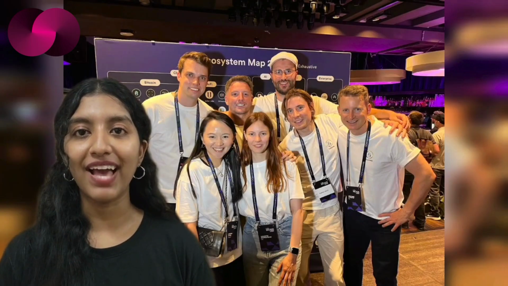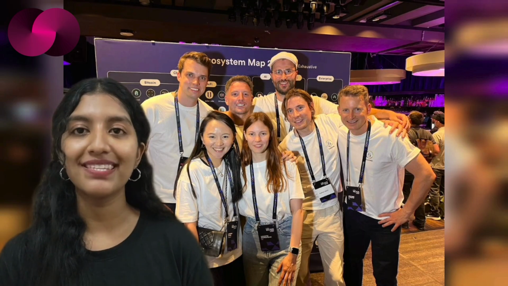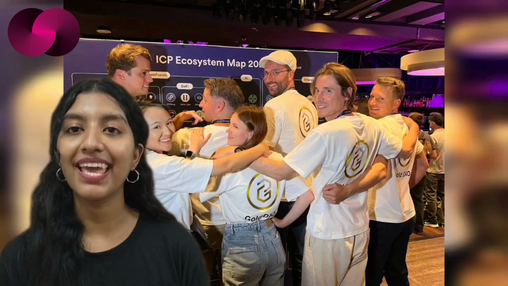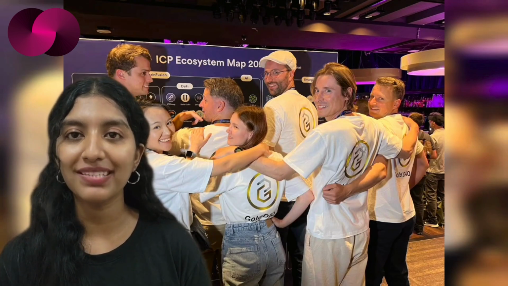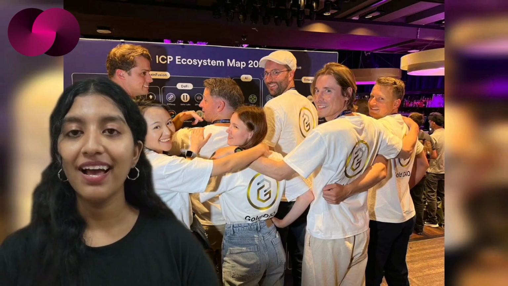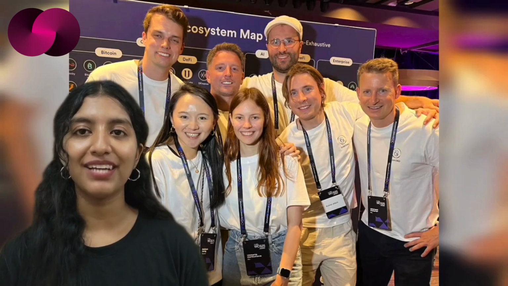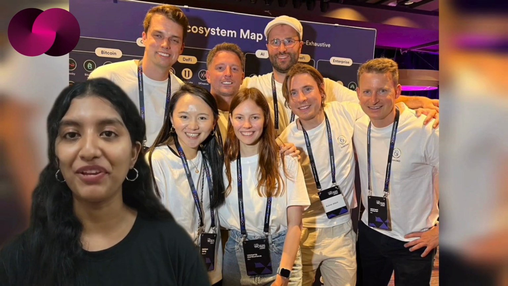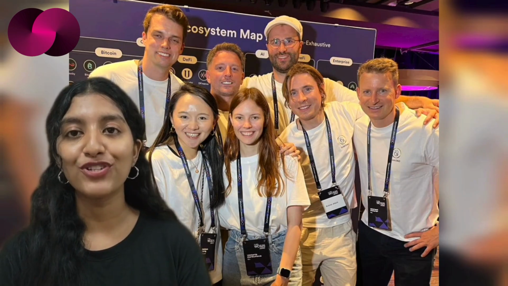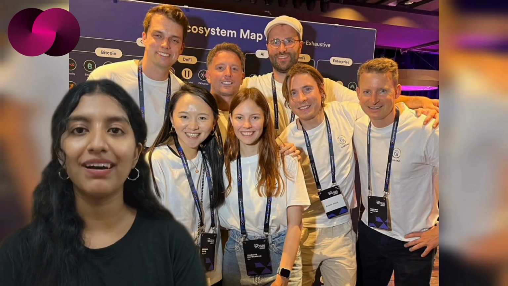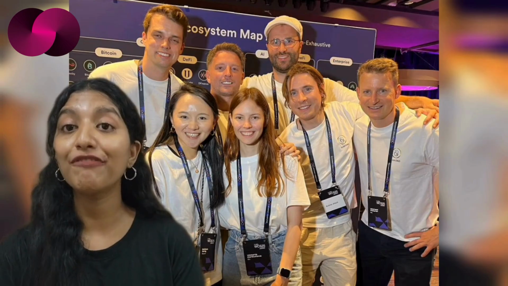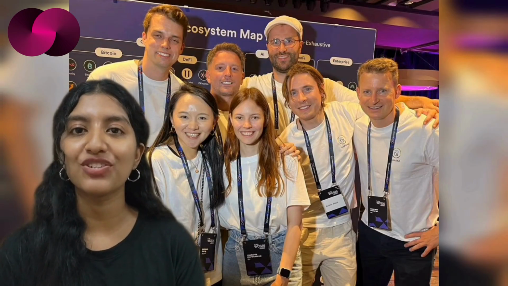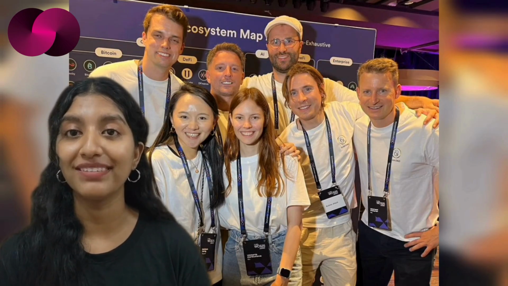GoldDAO made sure to leave an impression too. Their booth, staffed and live, presented the case for tokenizing real-world assets, specifically gold. Governance is handled by the DAO and the assets are backed and verified. It's an approach that merges the old financial world with the architecture of Web3 in a way that feels like a natural extension rather than a forced fusion.